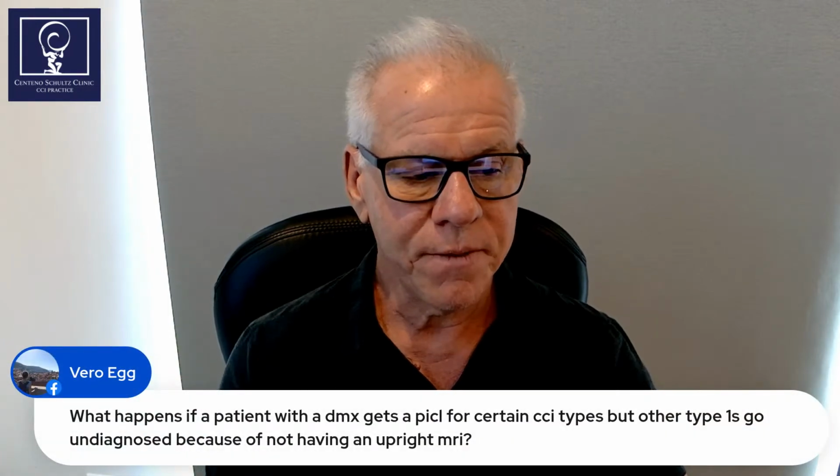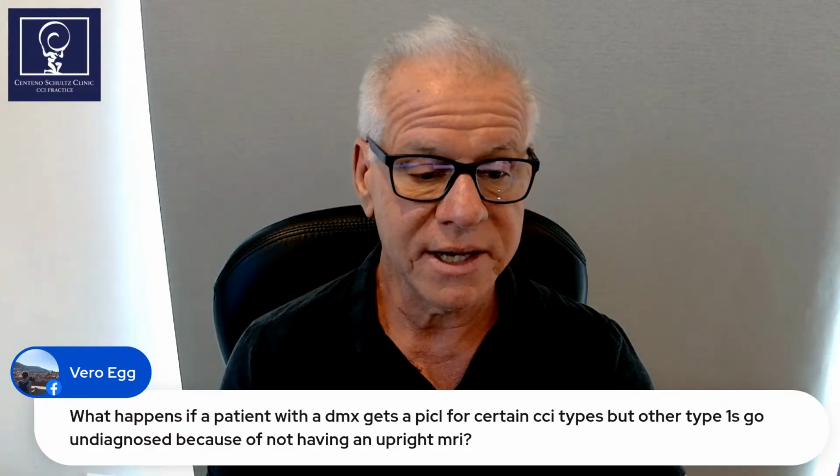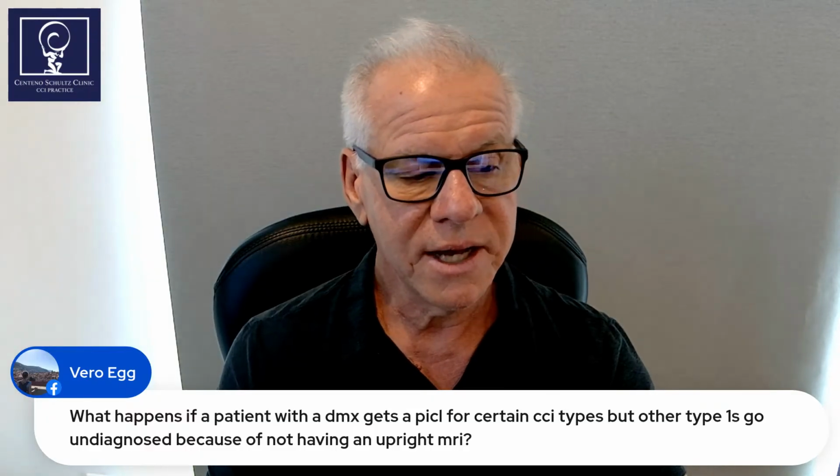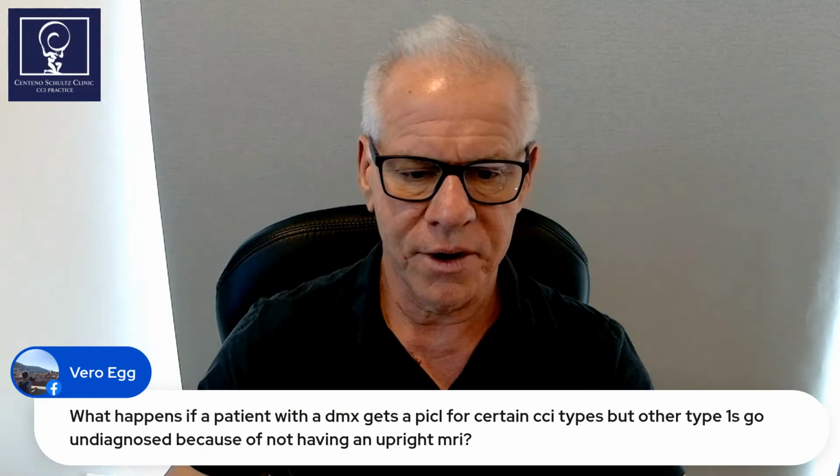What happens if a patient with a DMX gets PICL for certain CCI types, but other type 1s go undiagnosed because they're not having an upright MRI? Just answered that one, Vero.